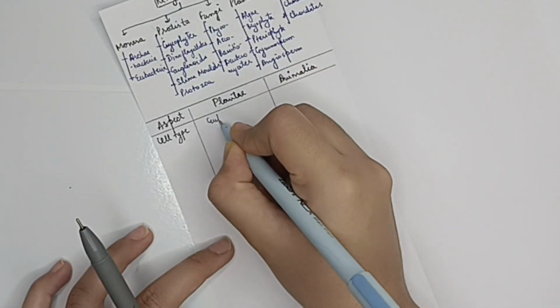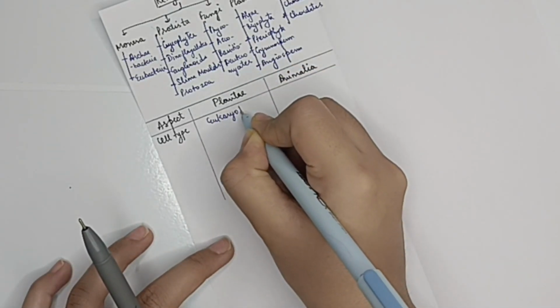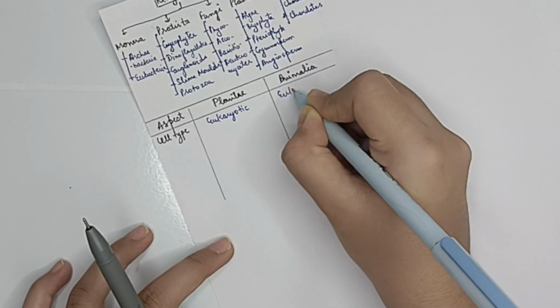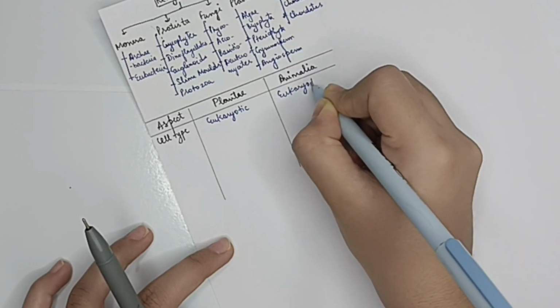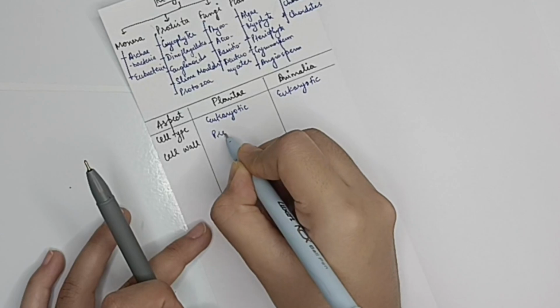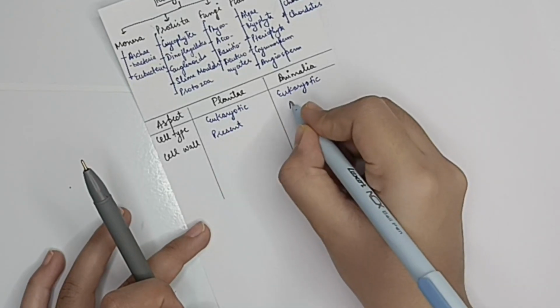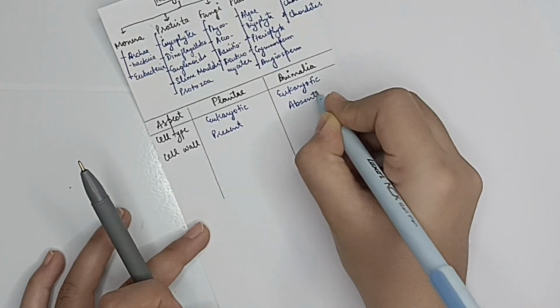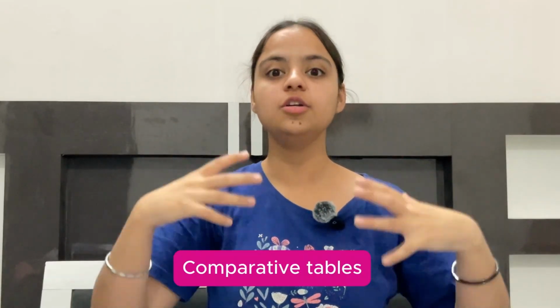You just have to write keywords so that you remember how you're going to differentiate them. For example, in the aspect column, you can write cell wall, and in Plantae you will write present, and in Animalia you will write absent. So this is the way of how you have to make comparative tables in your short notes.